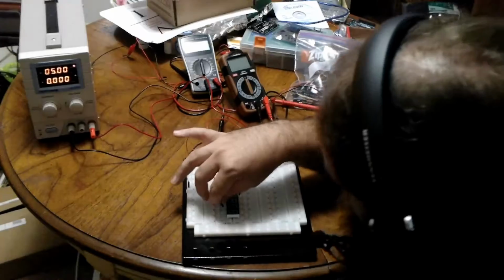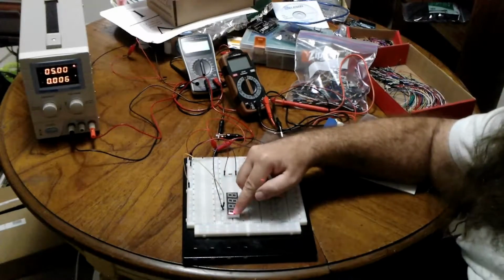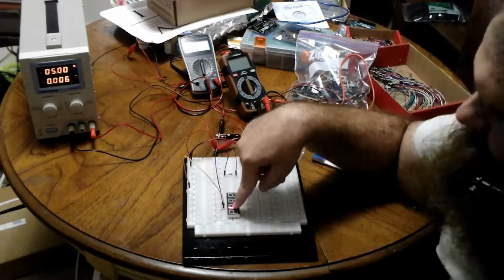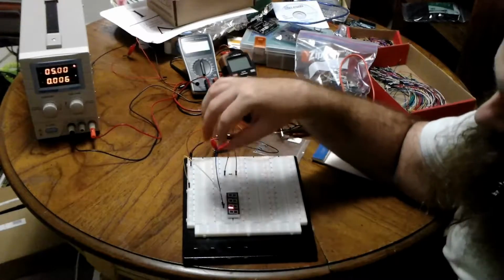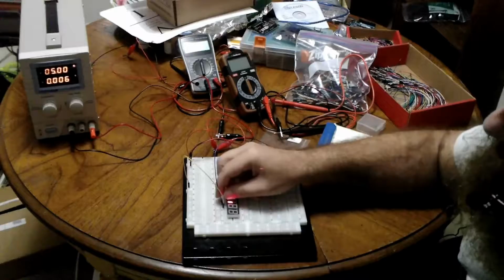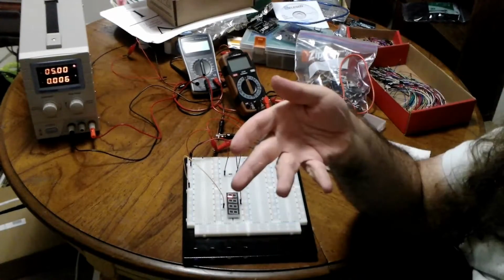Is it the same segments? So let's try cathode in 1, anode in 3. Top left segment of the first digit. So let's move the cathode to pin 4. Top left segment of the second digit. How about pin 5? Top left of the third, and the last mystery pin was 12. Top left of the fourth digit. So now we figured it out.